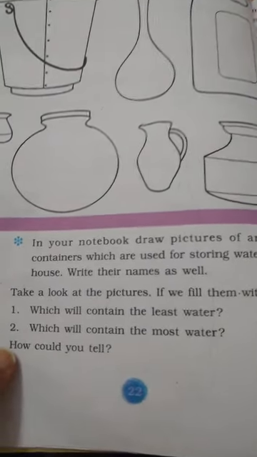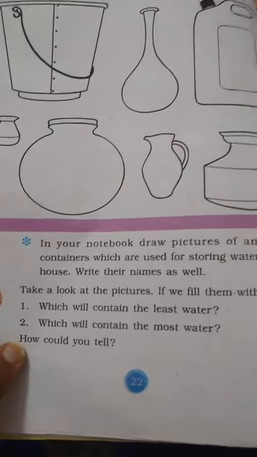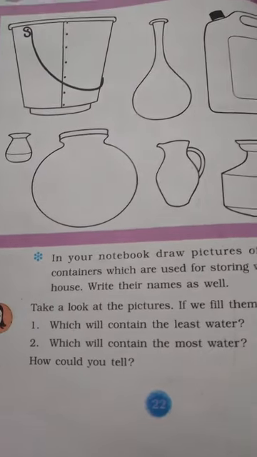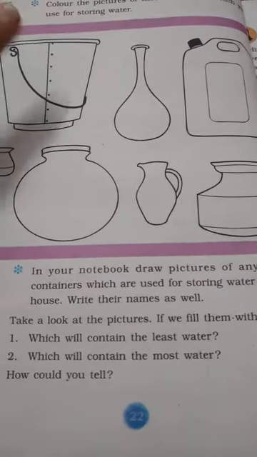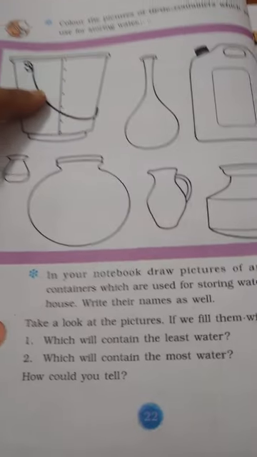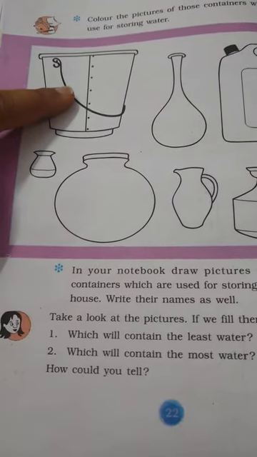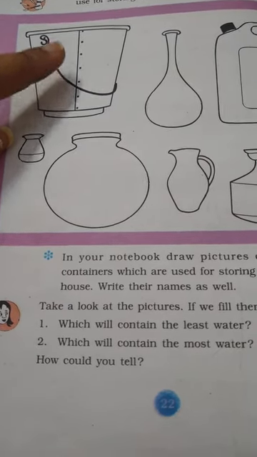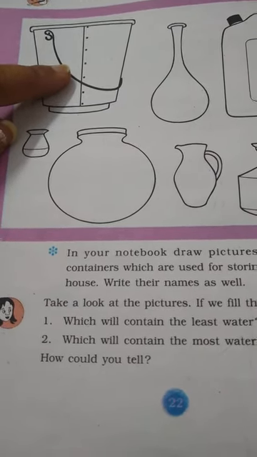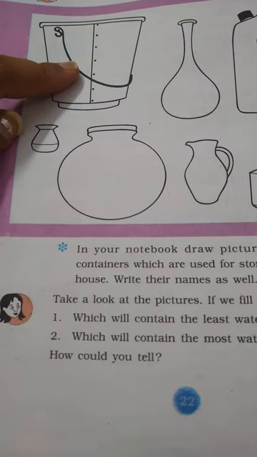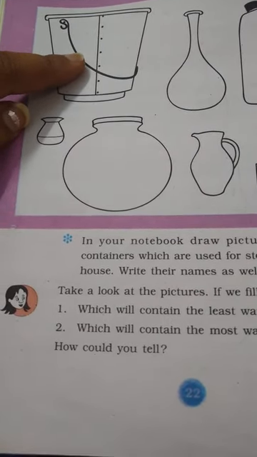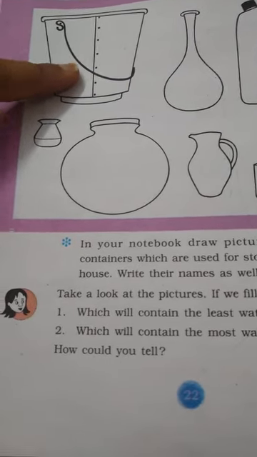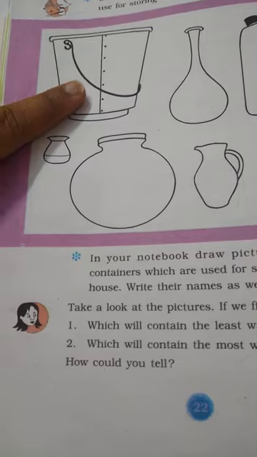Now the next one is, which will contain the most water? The container that is biggest in size will have the most water. This bucket is very big compared to all the other containers. So this bucket will have the most water.